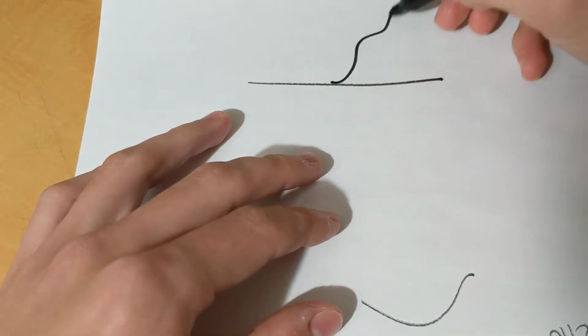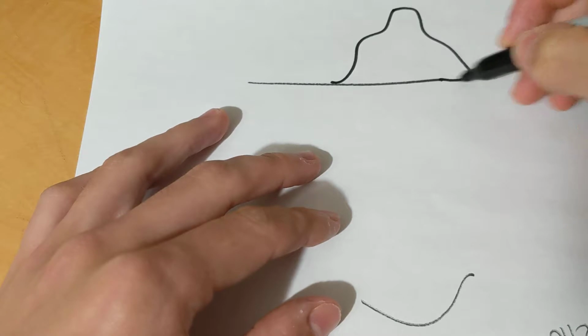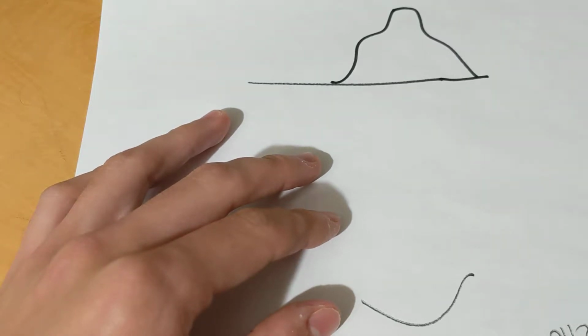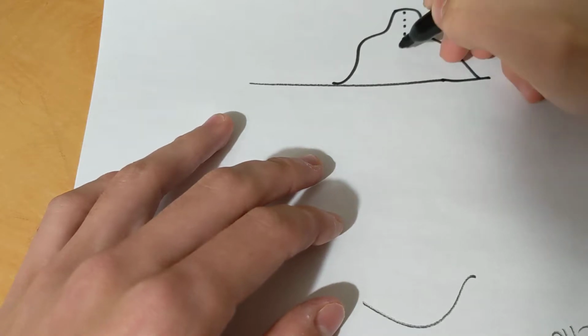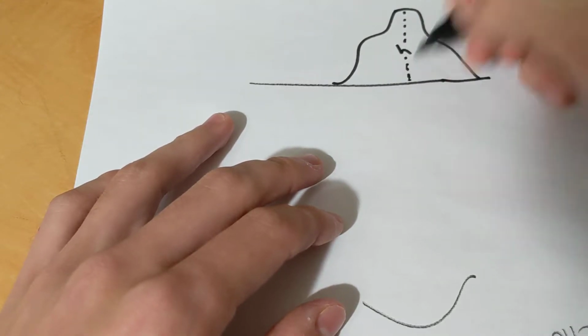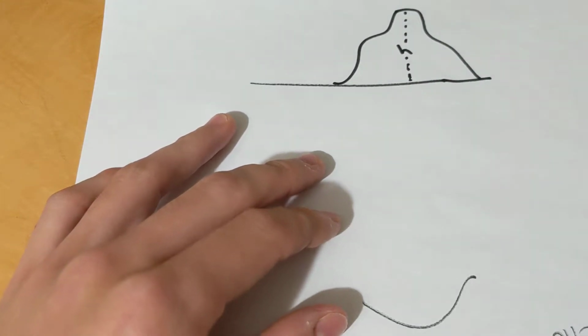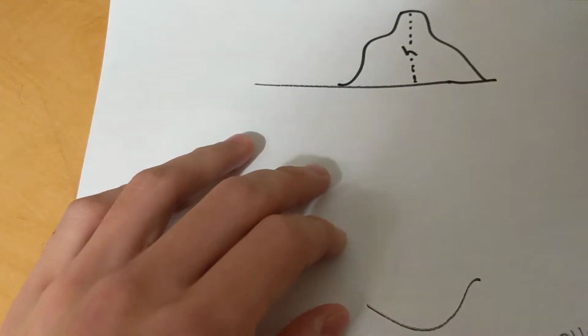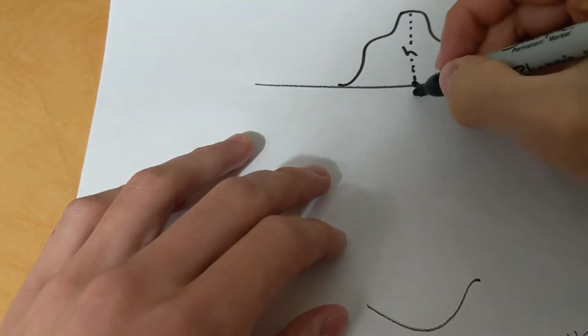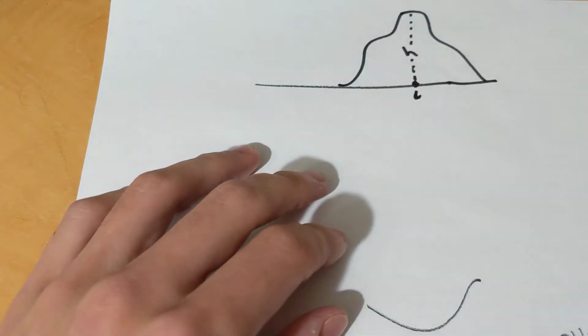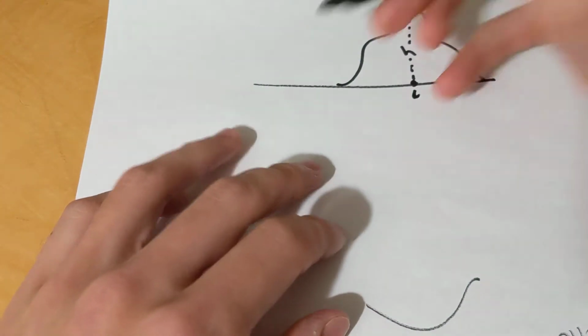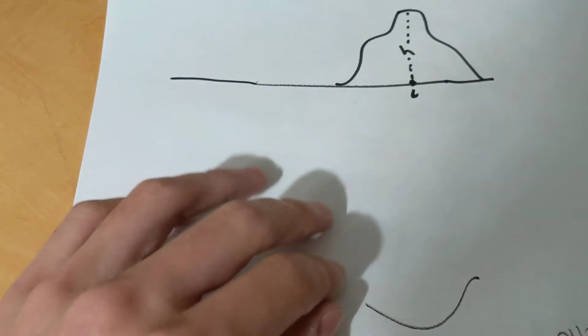Landscape. Mountain. Looks pretty symmetric. So this is H, right? And you measure the height of a mountain at the peak. So that's why it's at the peak right there. And just for convenience, we'll just call this point C. You'll see why in a bit.